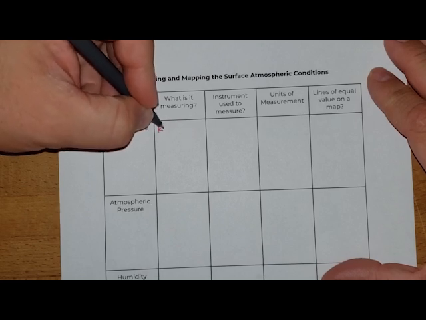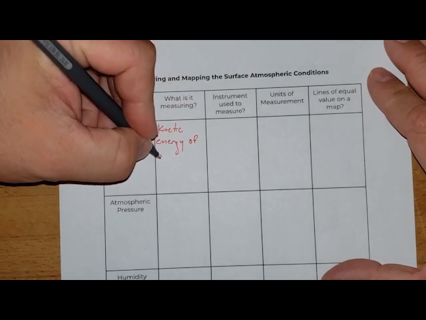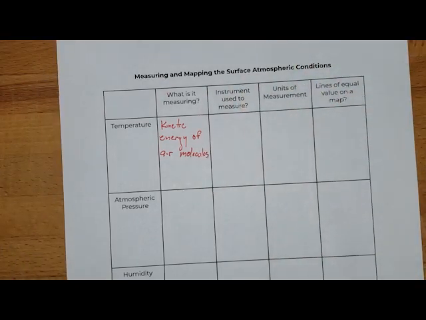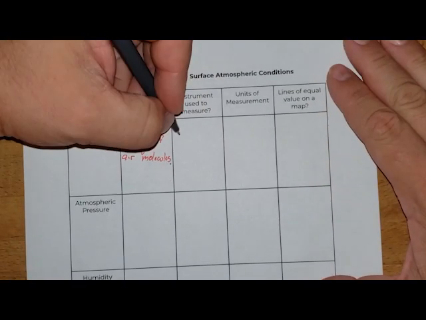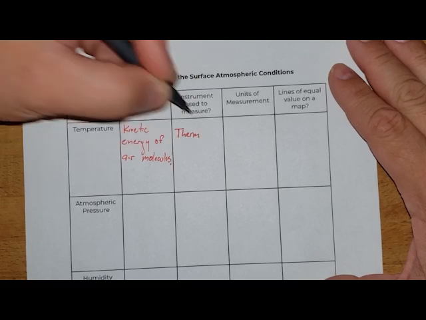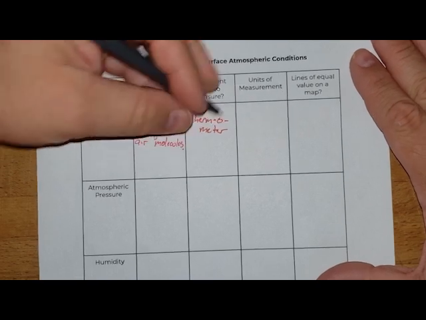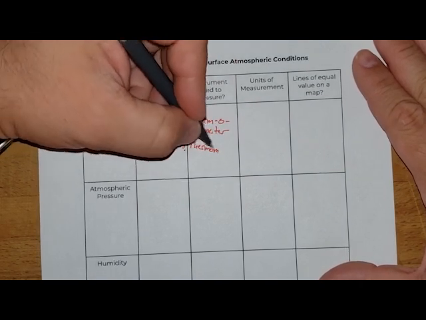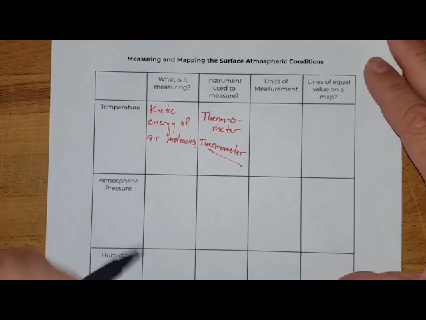We call that the kinetic energy of the air molecules. So they're moving around, they're bumping around, and when they bump into you, you feel warm. If they bump into you faster, then you're going to feel warmer. And they bump into the instrument that is used, a thermometer. We usually just throw it all together, and we call it a thermometer. A thermometer is going to be measuring that kinetic energy.